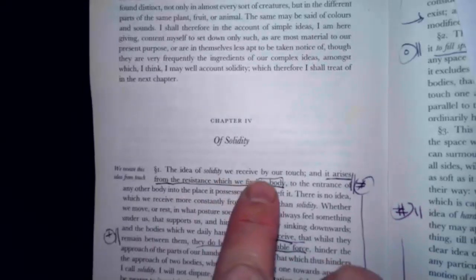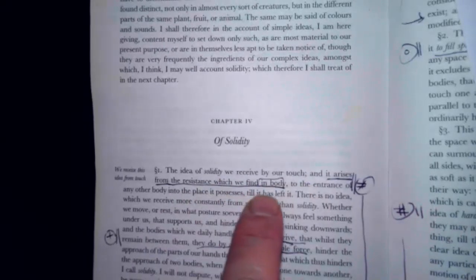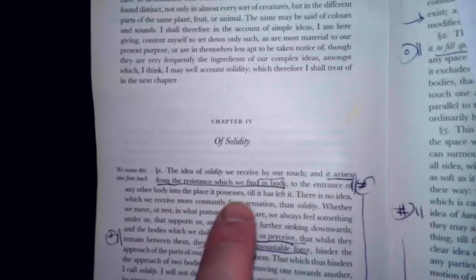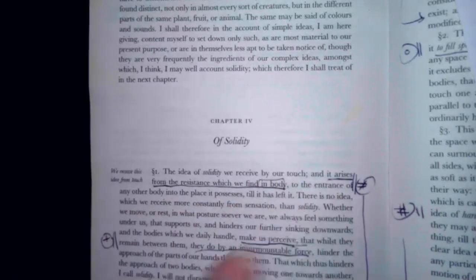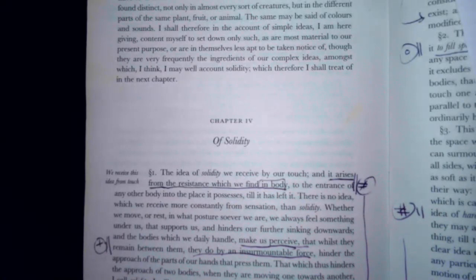The idea of solidity we receive by our touch, and it arises from the resistance which we find in body to the entrance of any other body into the place it possesses till it has left it. So the quality of solidity is the quality which bodies have by which they resist the motion of any other body into their place until they have left it. And the idea of solidity, Locke is saying in this sentence, is the idea that arises from that quality.